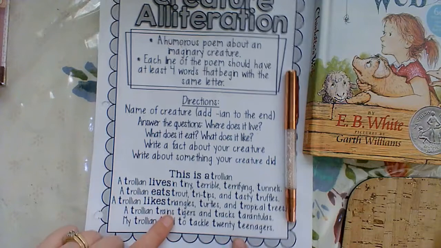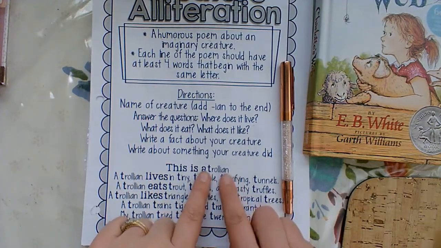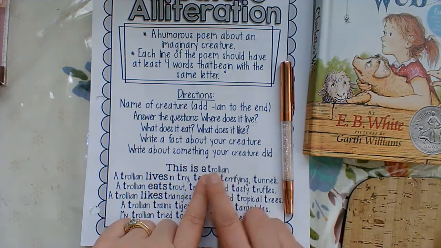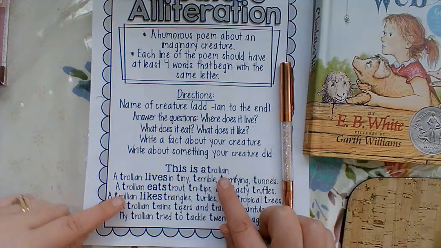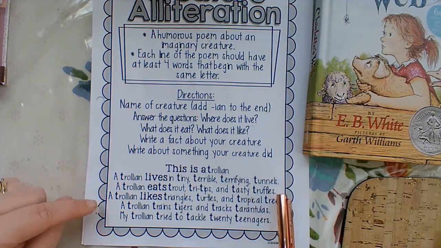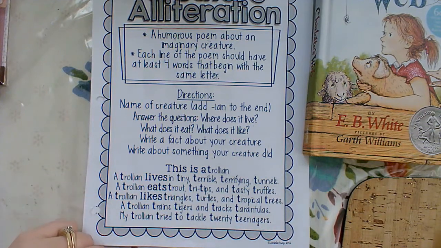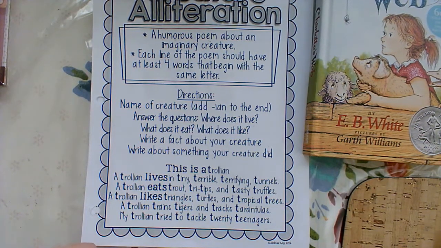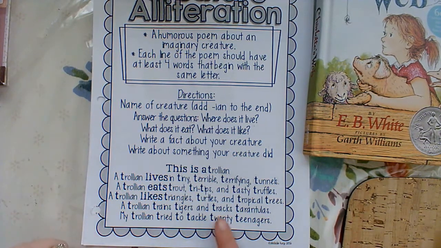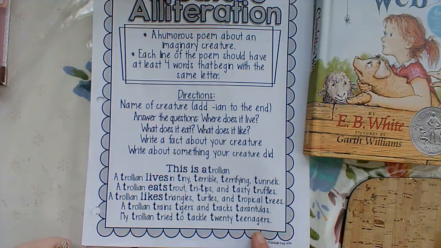So here's an example. This person took the name of a creature, troll, and then added the ending I-A-N to make a new creature. This is a trollean. A trollean lives in tiny, terrible, terrifying tunnels. A trollean eats trout, tri-tips, and tasty truffles. A trollean likes triangles, turtles, and tropical trees. A trollean trains tigers and tracks tarantulas. My trollean tried to tackle 20 teenagers.